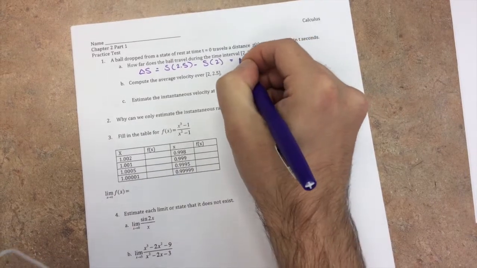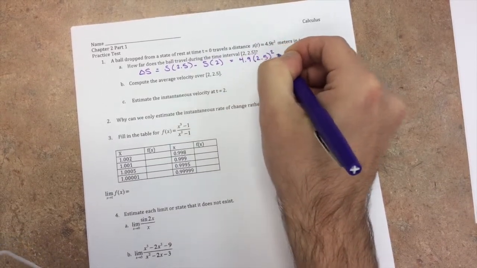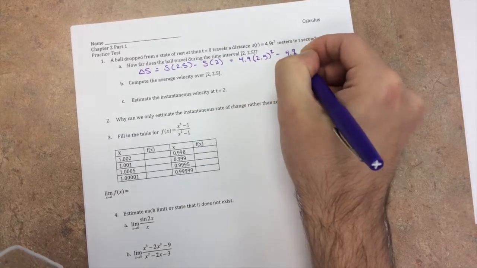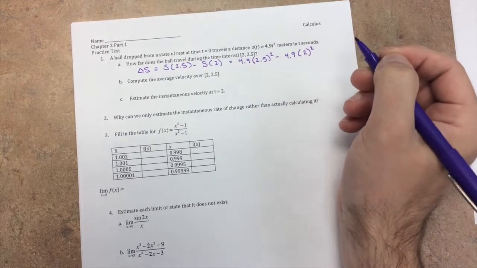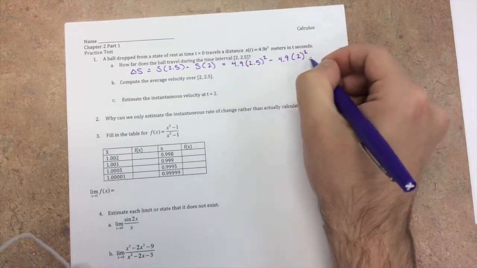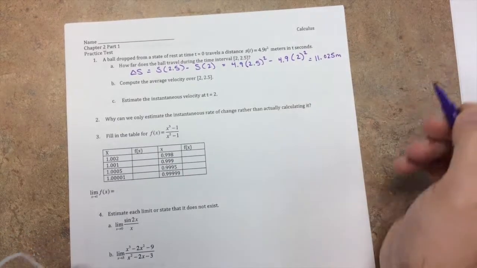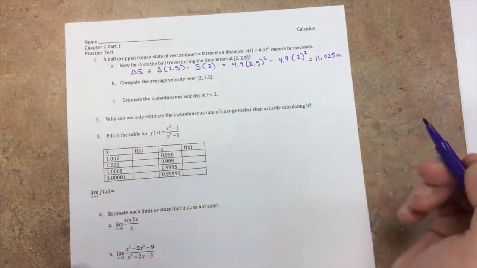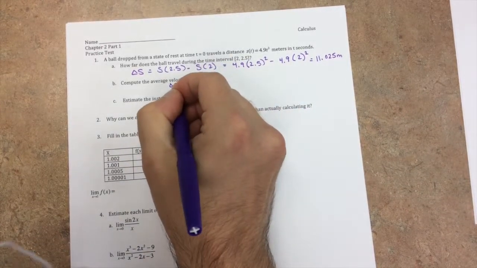So that is 4.9 times 2.5 squared minus 4.9 times 2 squared. When we type that into our calculator, we get 11.025 meters.